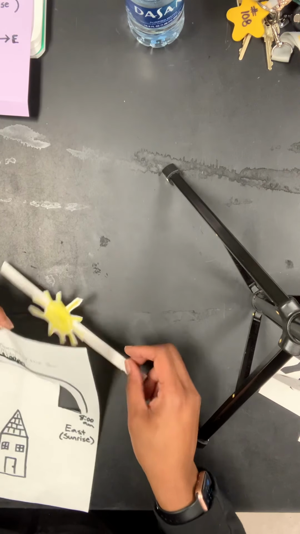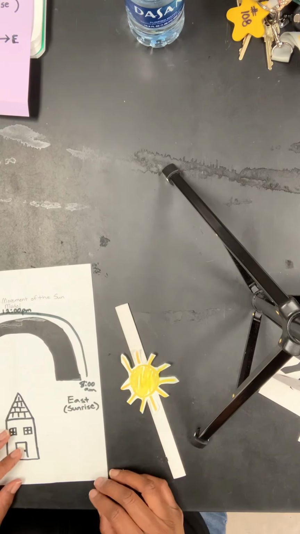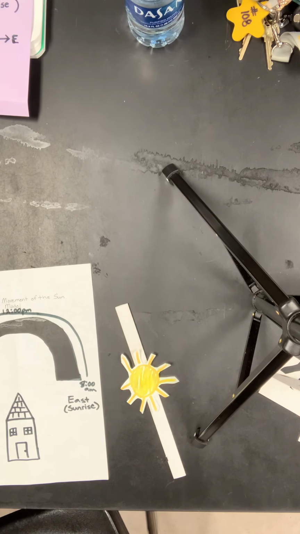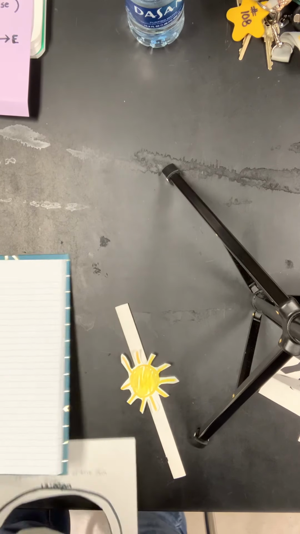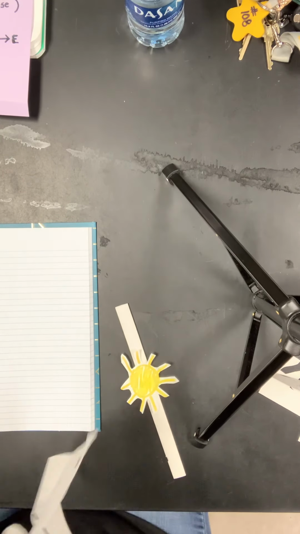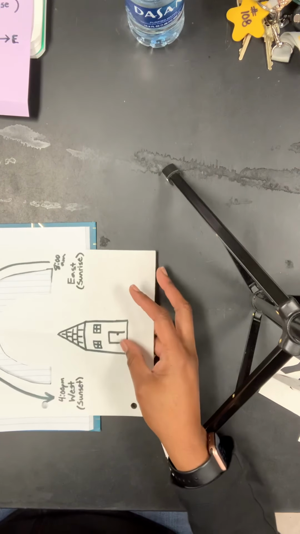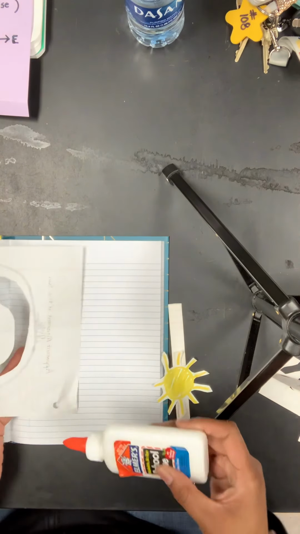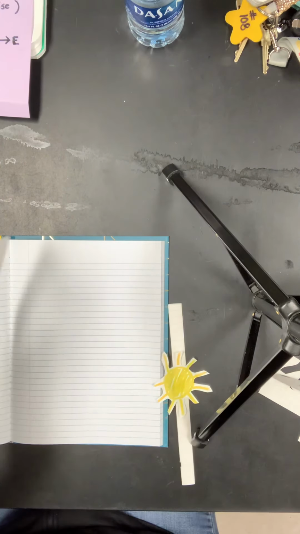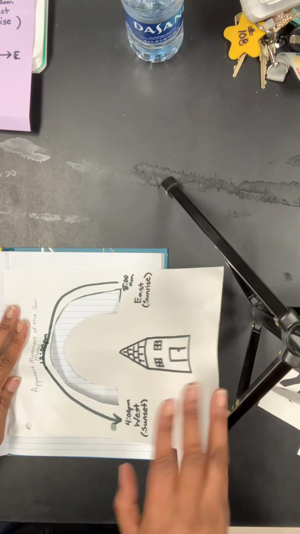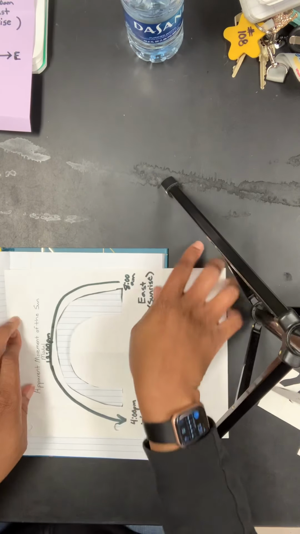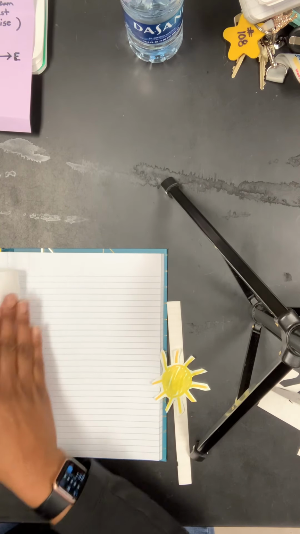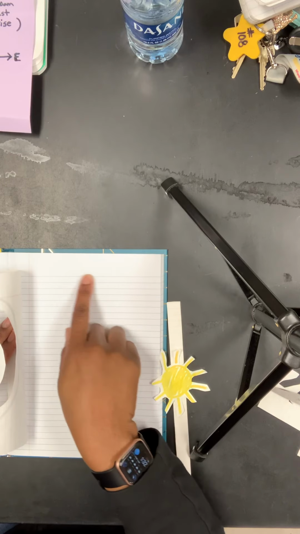Now, when you're done and everything's all good and dry in your journal, you'll want to take that paper and put just a tiny line of glue right here, one across, stick it right there in the crease. You can actually flip it over and rewrite or have your title already written ahead of time, or you can write it right here.